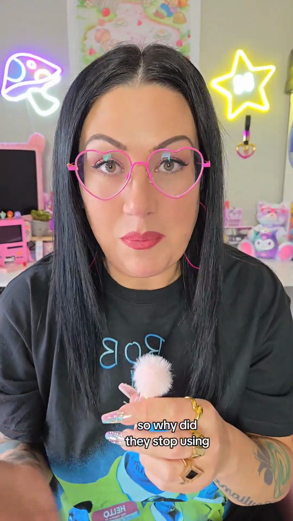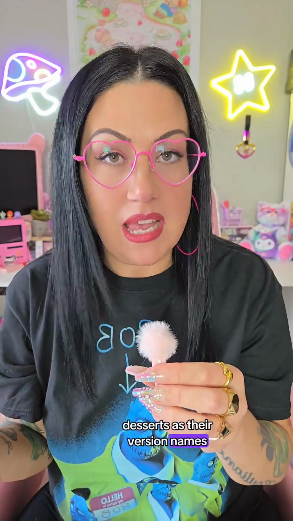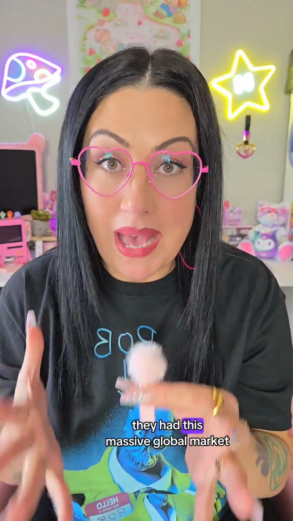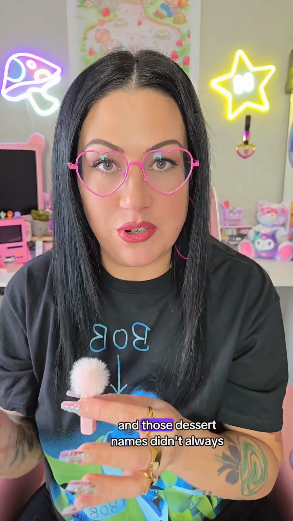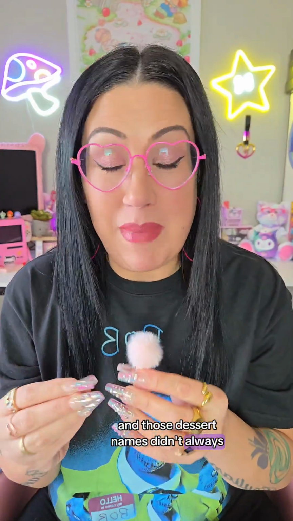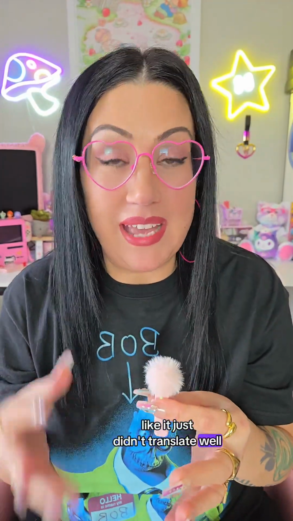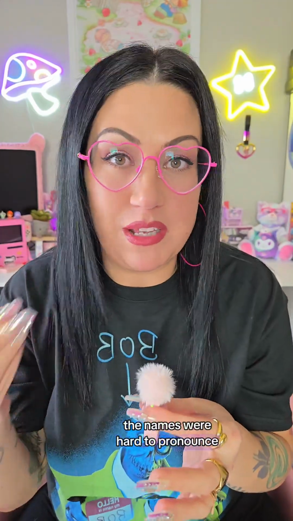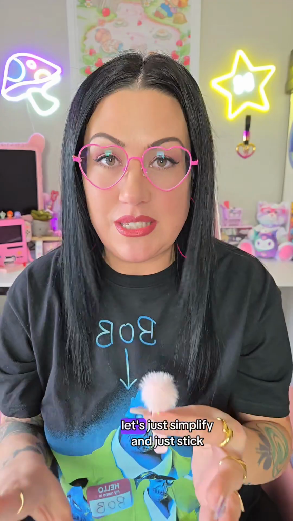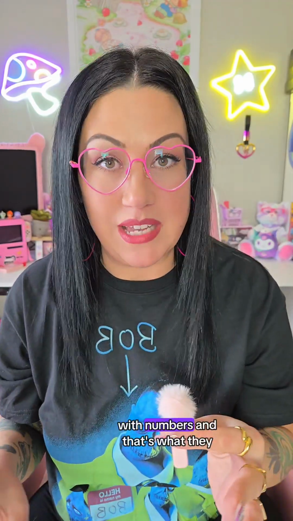So why did they stop using desserts as their version names? It came down to the fact that they had this massive global market and those dessert names didn't always make any sense to all the countries. Like it just didn't translate well. And a lot of times too, the names were hard to pronounce in other languages. So they said, you know what, let's just simplify and just stick with numbers. And that's what they did.